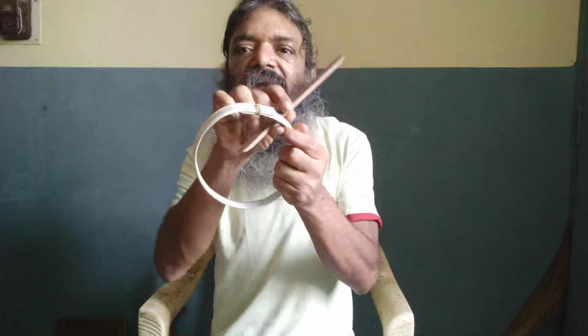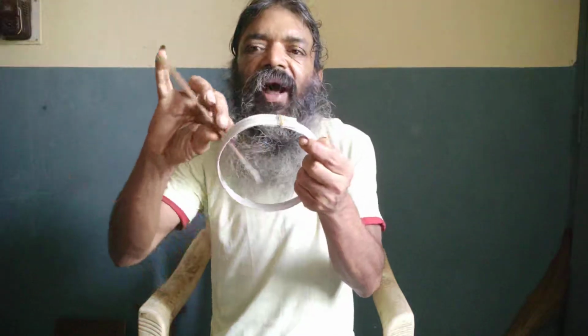This full area is constituted by radius moving in 360 degrees, and I have made partitions into many. In that fashion, 1 by 2 r square theta is the exact area of a triangle. 1 by 2 r square theta is the same as 1 by 2 r into r theta.